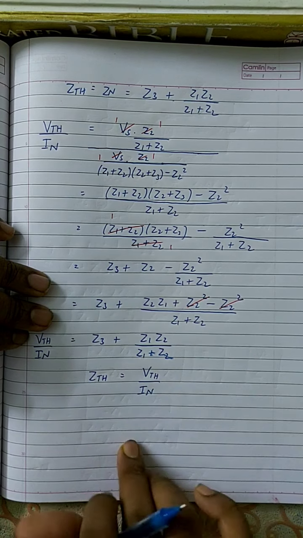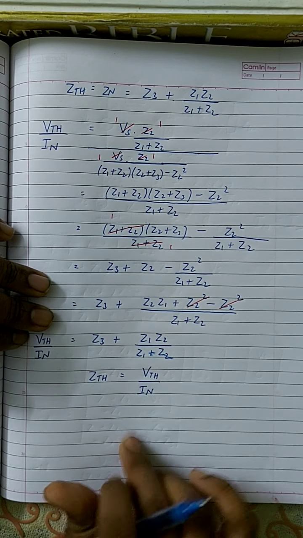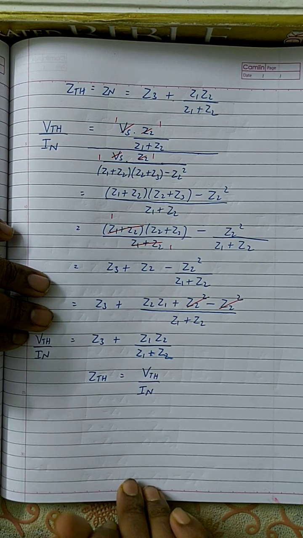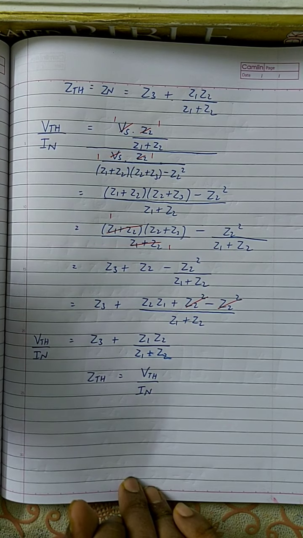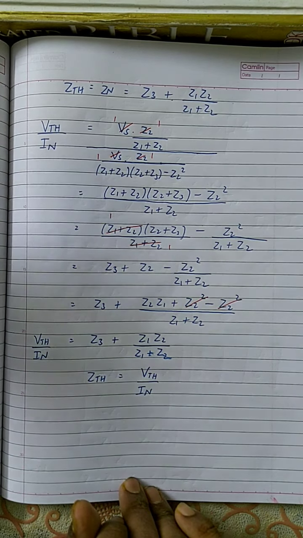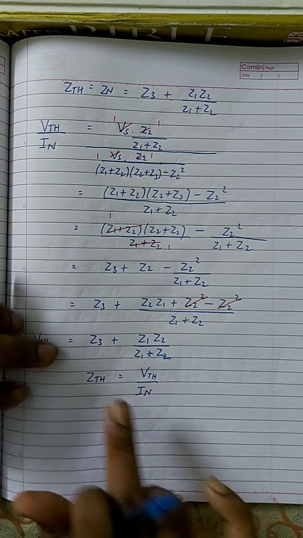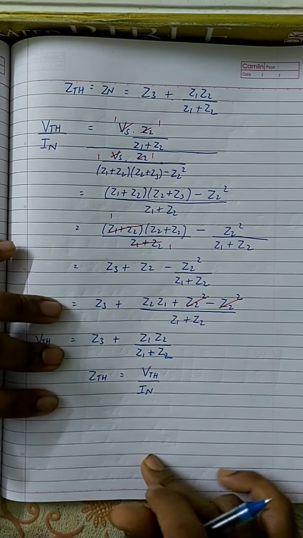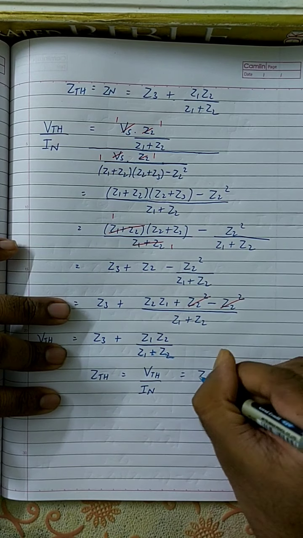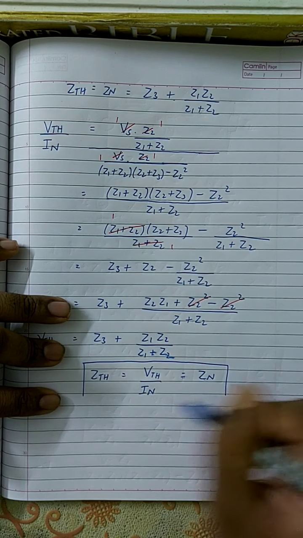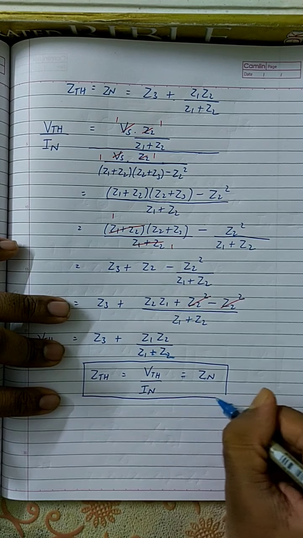That is, another method of finding ZTH is, first you find VTH, then you find Norton's current, and then you take the ratio between VTH and Norton's current. Simply take the ratio between VTH and IN, then you will get the Thevenin's impedance or Norton's impedance. Same case. This is what it means. This is another way of finding the Thevenin's impedance.